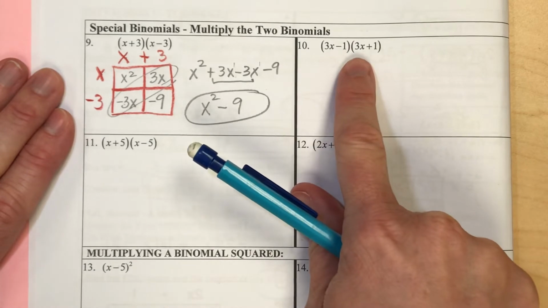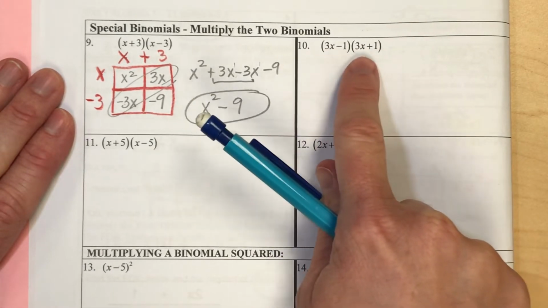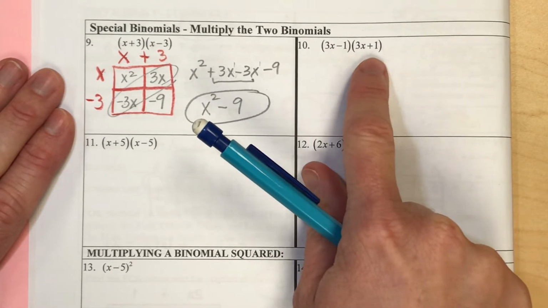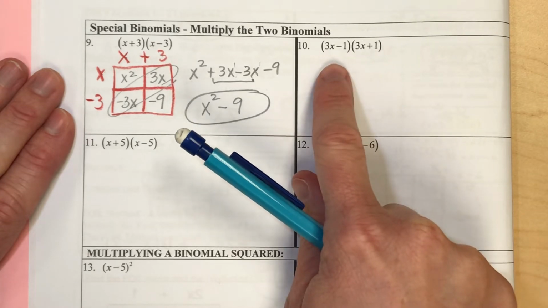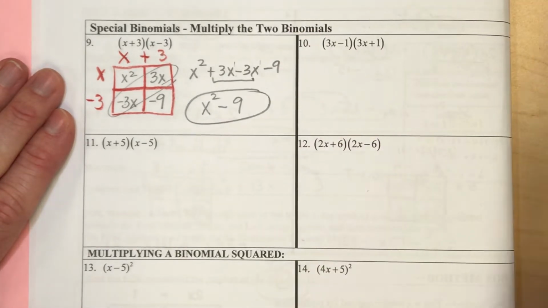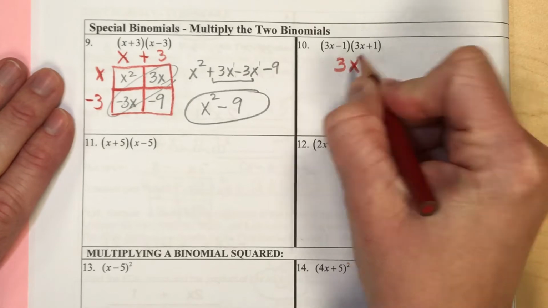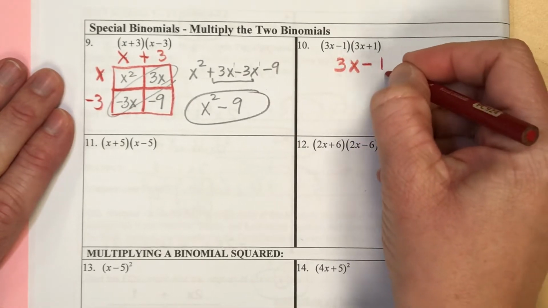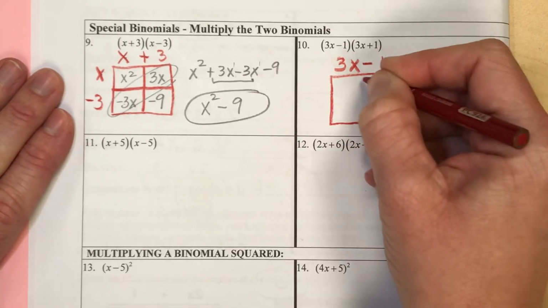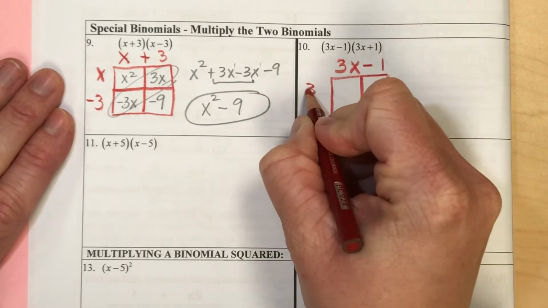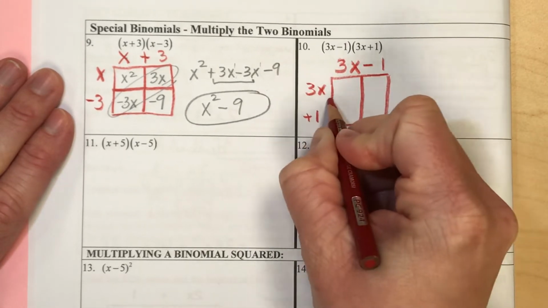All right, here's another one. Again, same type of binomial being multiplied together, but again, one of them has a plus sign and one has a minus sign. Again, you're going to see something unique happen here. So I'm going to write my first binomial at the top, 3x minus 1, and then my 3x and my positive 1 on the side.